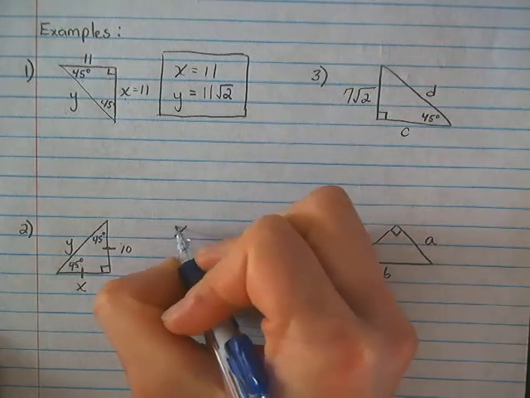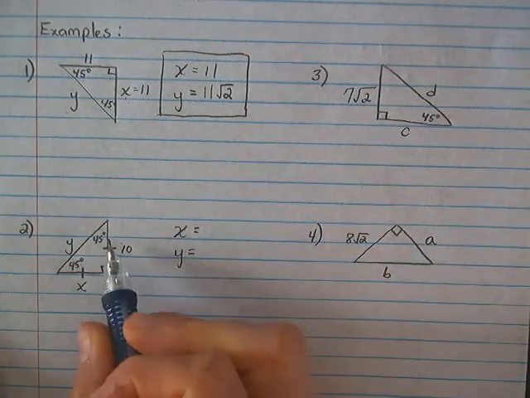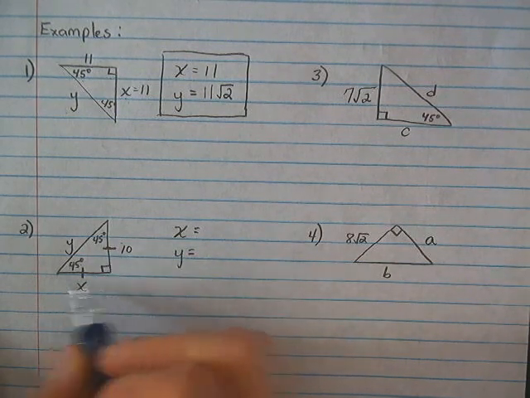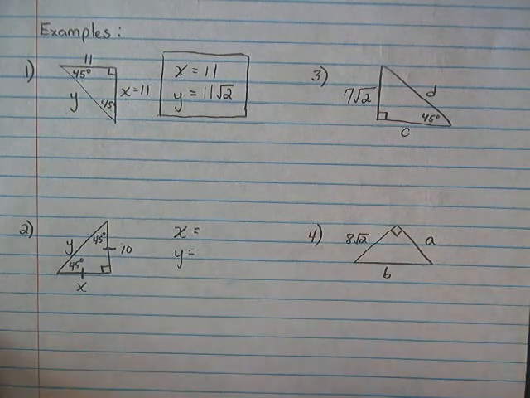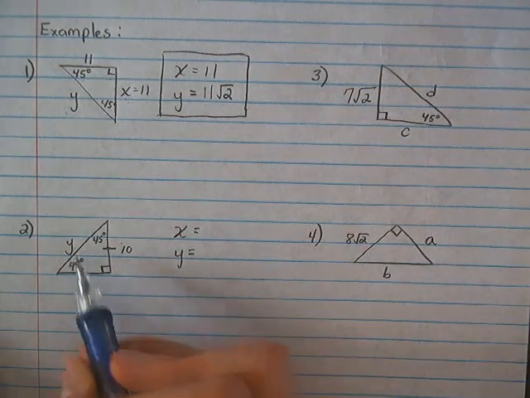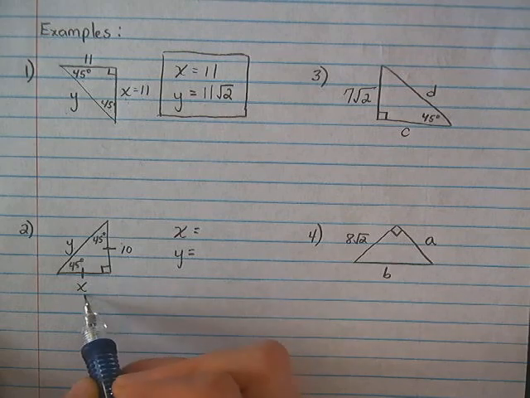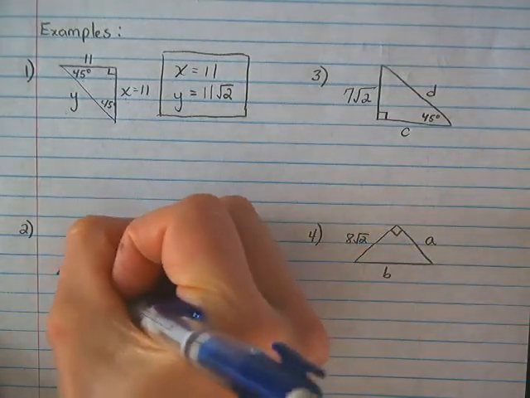If we have to find x and y, we're going to do the same thing we did before. Look at what you're given. We're given this side, which is a leg because it's surrounding that 90-degree angle. So think about which other one would also be 10. Well, it'd be the other leg. Which one's the other leg? It's the other one that surrounds that 90-degree angle. That would be x. So x would also have a length of 10.